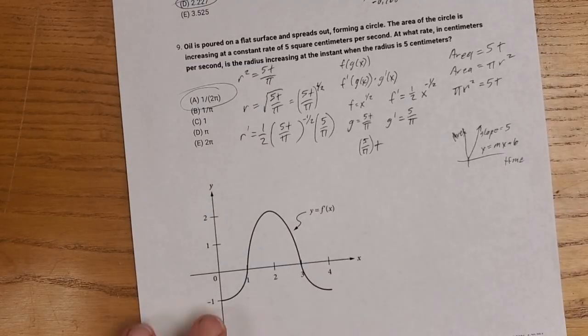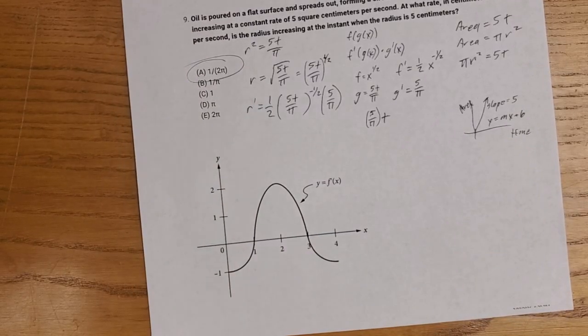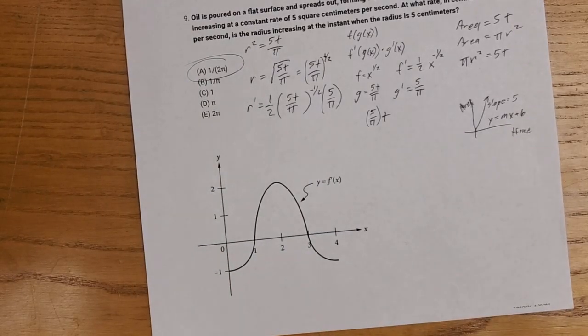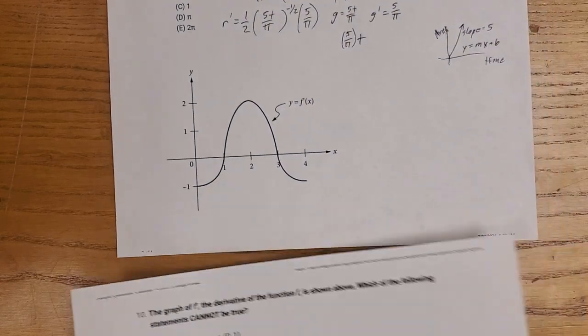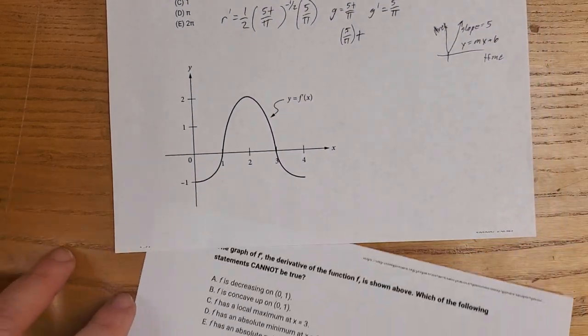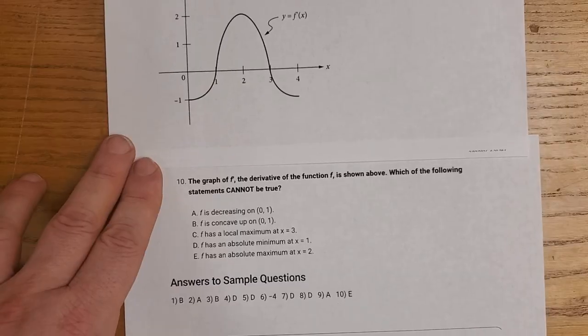Okay, so we had one like that many videos ago where it was an increasing sphere instead of a circle. But it was a very similar thing, where it's like, how is the radius increasing at the time when the radius is this? So you have to find the one thing and then put it in the other thing, and then eventually get you there. You just have to do it one step at a time. Identify the two things you need to know and then put them together, basically.